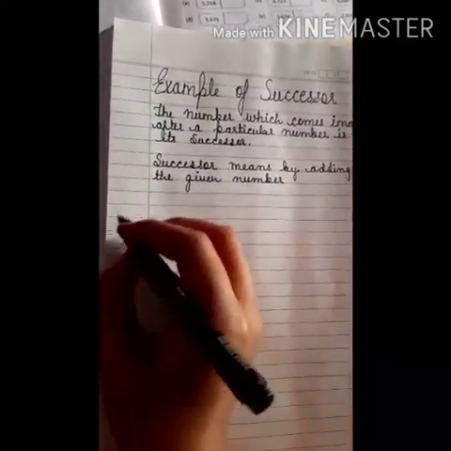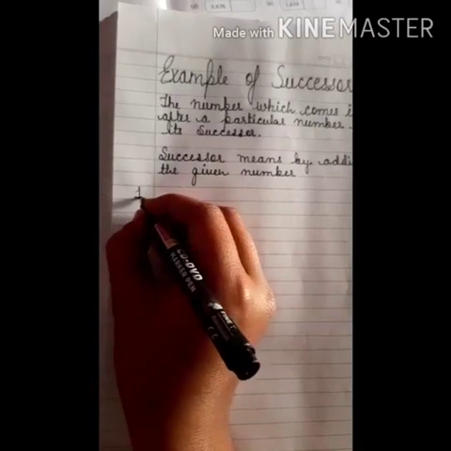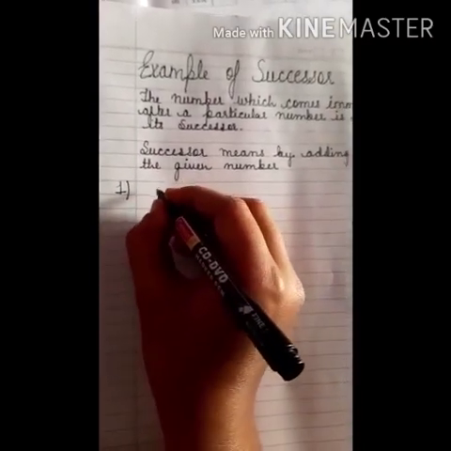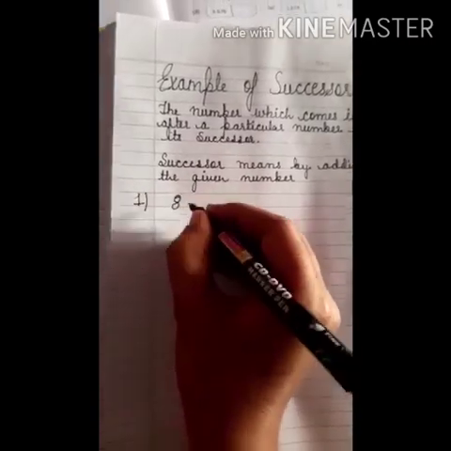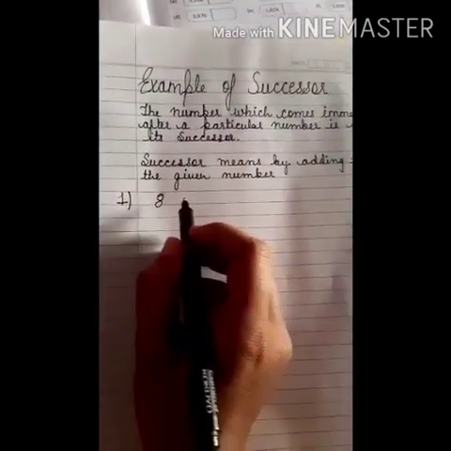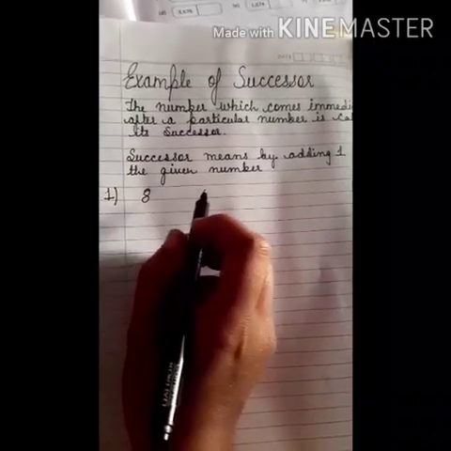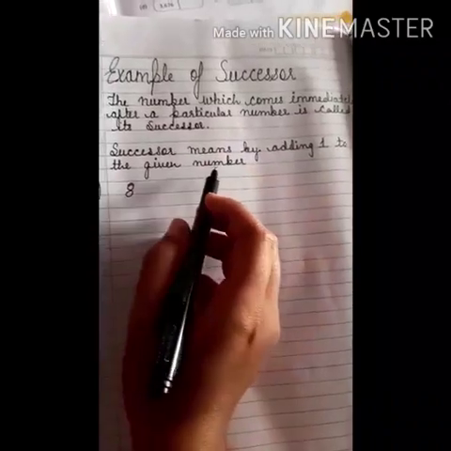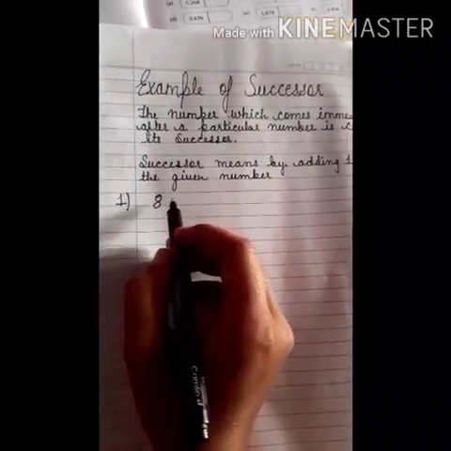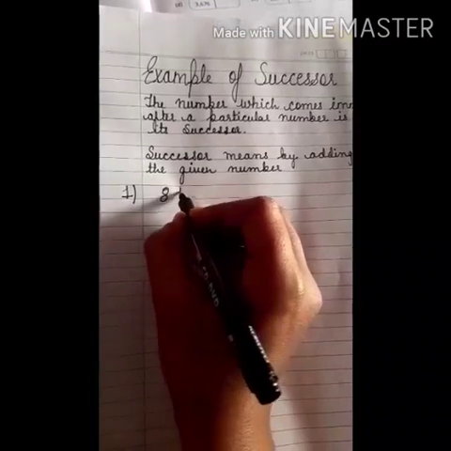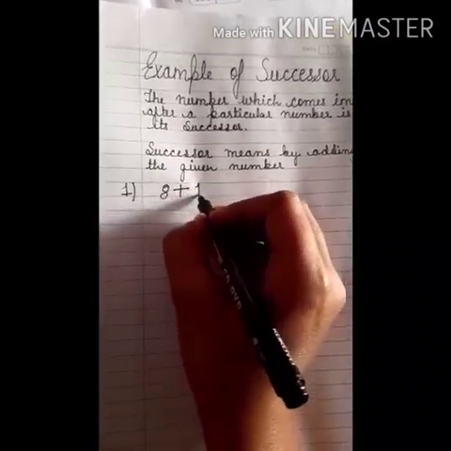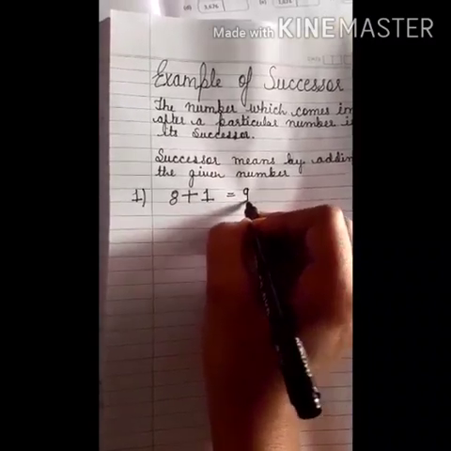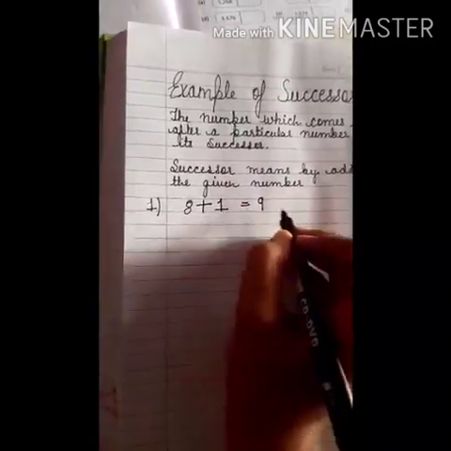Now let us see the example. Now we have taken our number as 8. So we have to find the successor of 8. So what have I told you, what is a successor? Successor means adding 1 to the given number. So the given number is 8, and what we have to add? We have to add 1. So 8 plus 1 will give you 9. So the successor of 8 is 9.